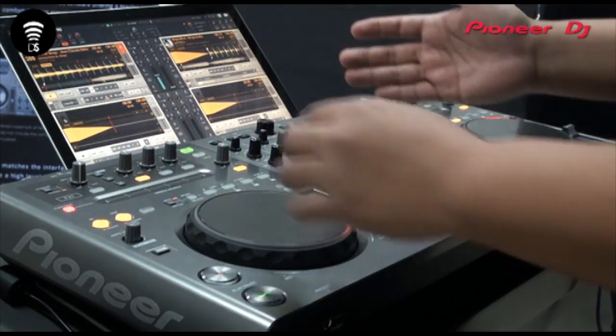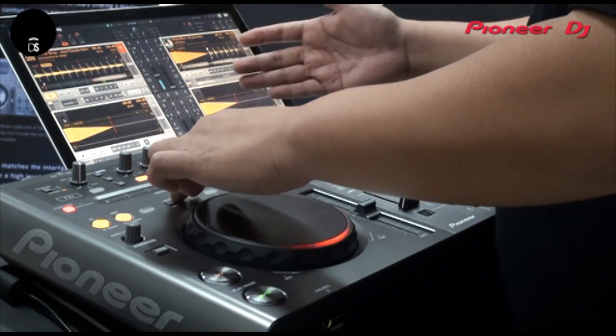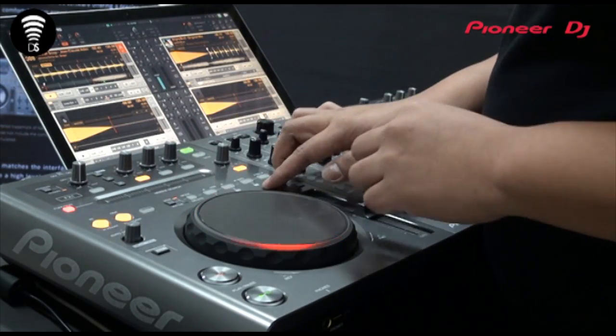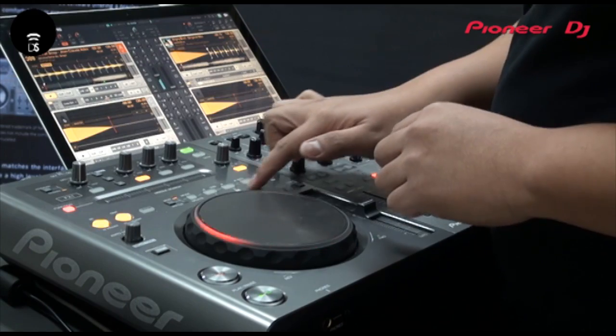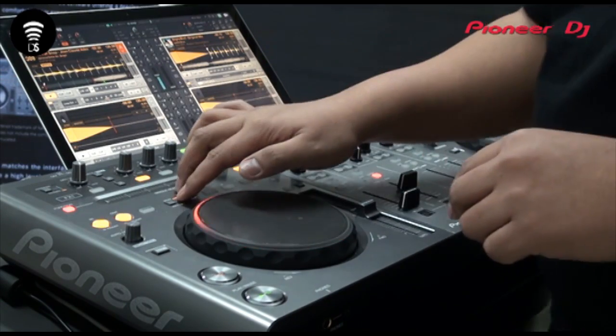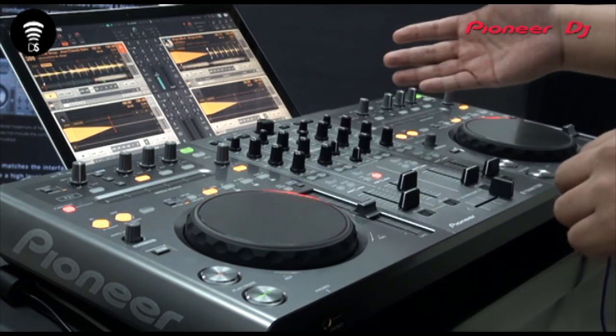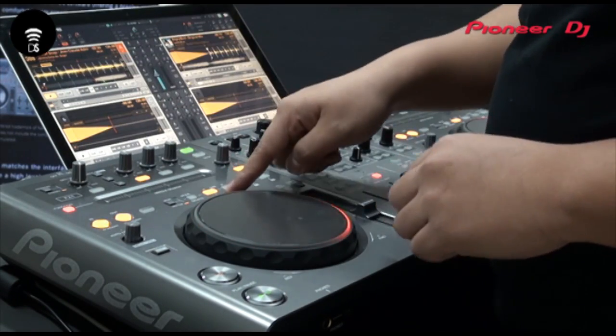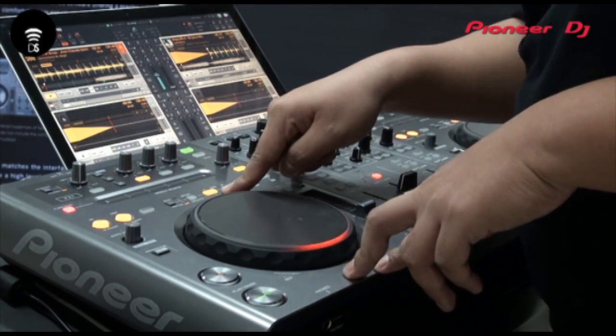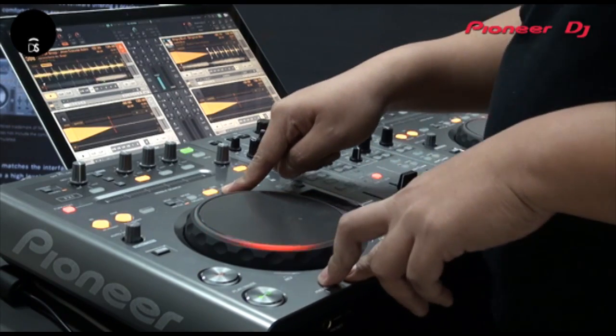You can adjust all this loop by using this button. The next one, if you press this again, is on the cue button. You can see on the cue button, I already have saved one of the hot cue buttons.